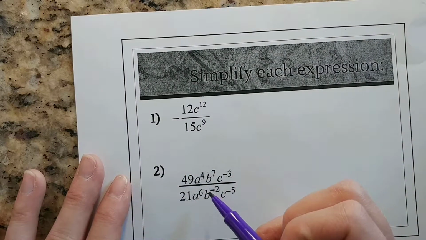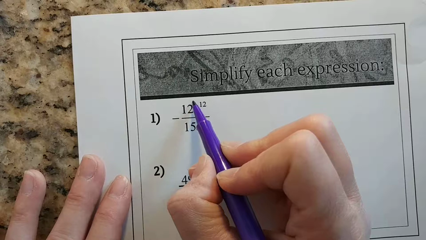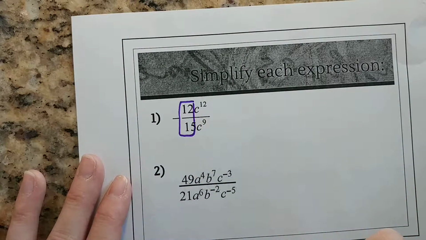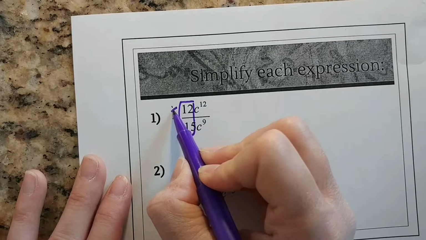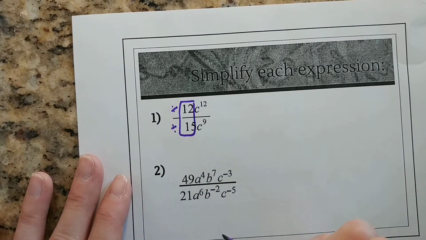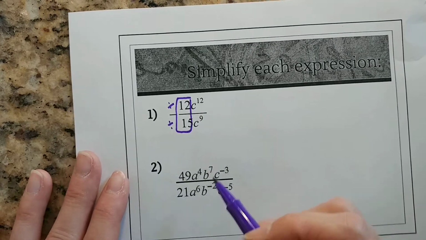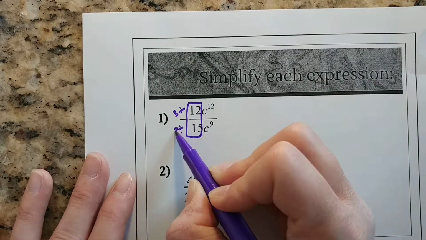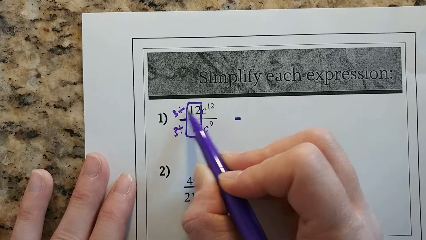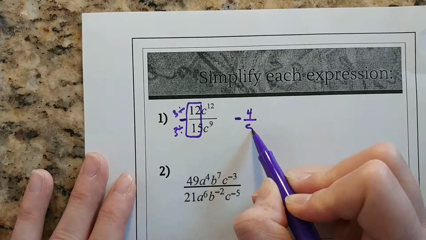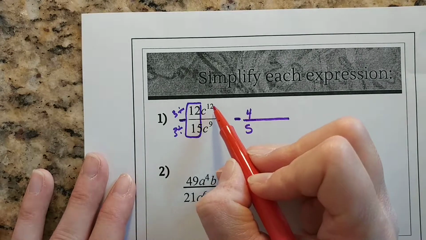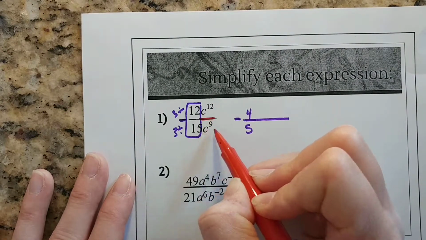Here's my expression. Do you see here how I have a fraction in front? 12/15. I can divide both 12 and 15 by a common factor, which is 3. And so do you see the negative out in front here? This would be negative, you guessed it, 4/5. Now let's look at the exponents. I have c to the 12th divided by c to the 9th.